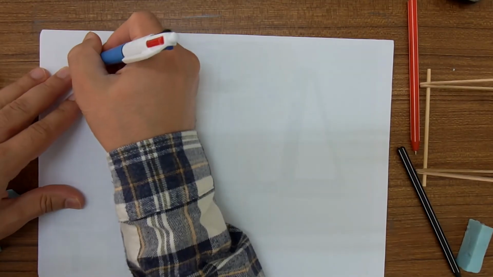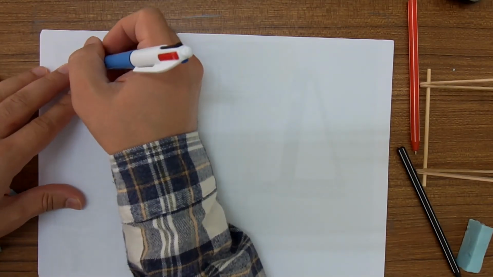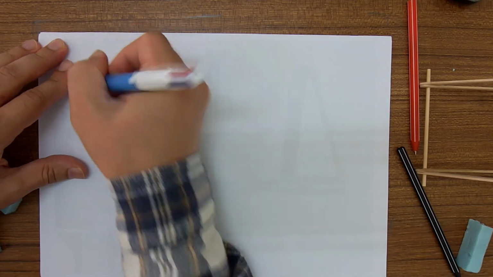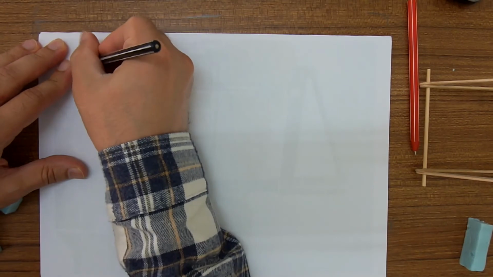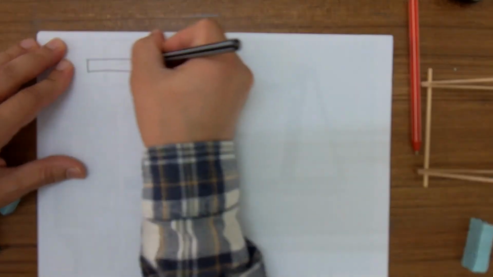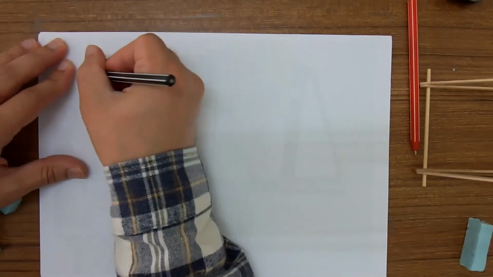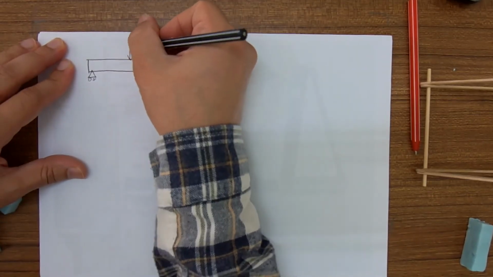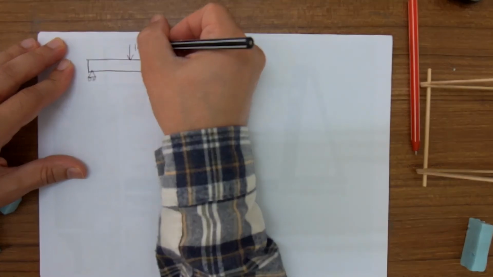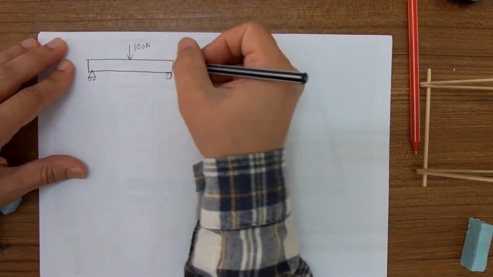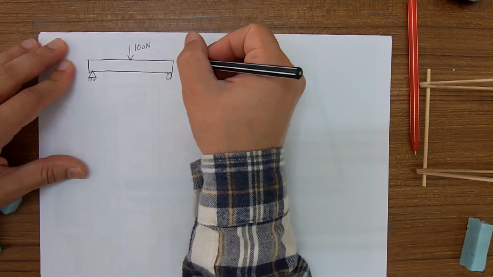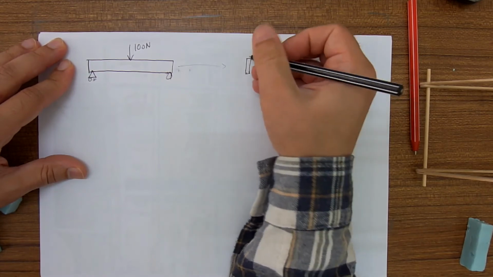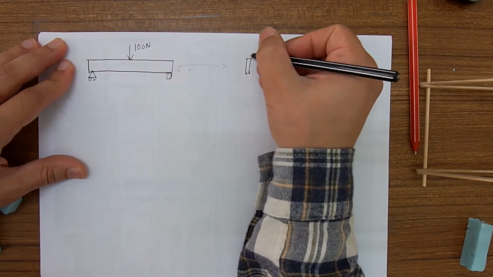Okay, let's draw. What should we work on? Let's draw a simple beam here, simply supported beam. Say that there is a 100 Newton load and the section is, what can we say?